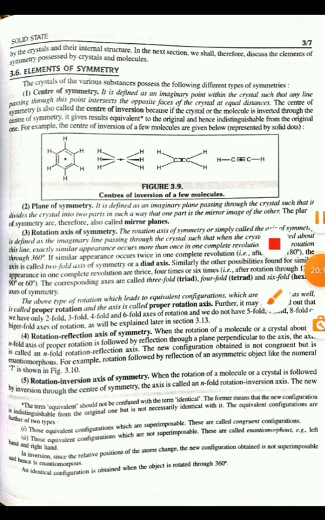The rotation axis of symmetry, or simply called the axis of symmetry, is defined as the imaginary line passing through the crystal such that when the crystal is rotated about this line, exactly similar appearance occurs more than once in one complete revolution, that is in a rotation through 360 degrees. If similar appearance occurs twice in one complete revolution, that is after every 180 degrees, the axis is called two-fold axis of symmetry or a dyad axis.